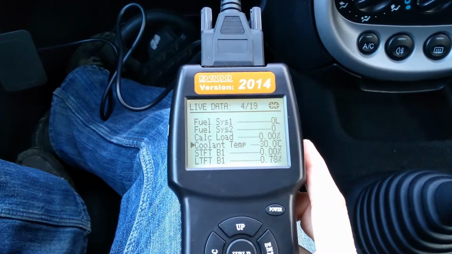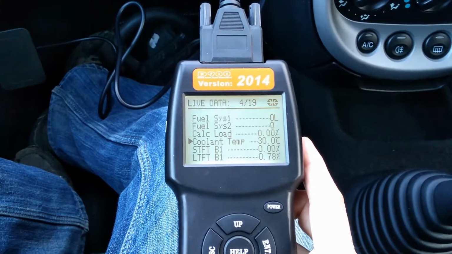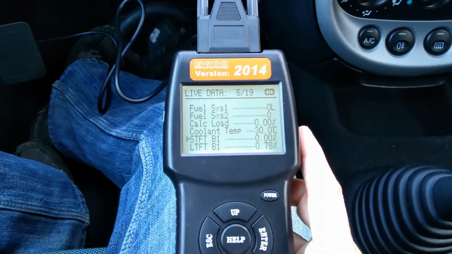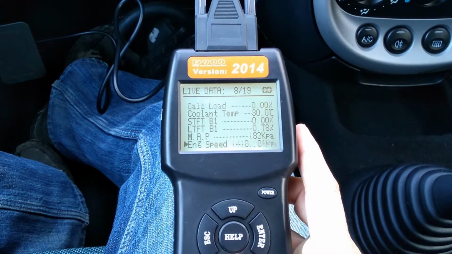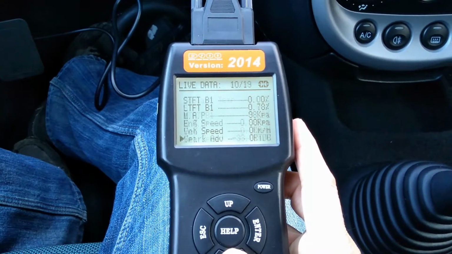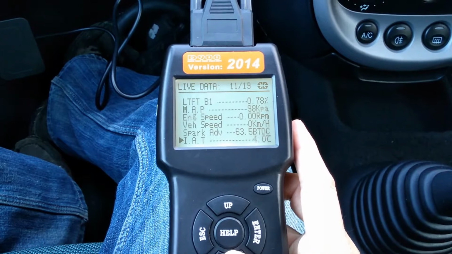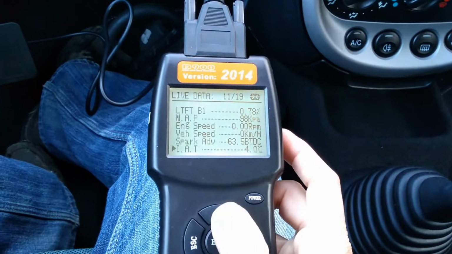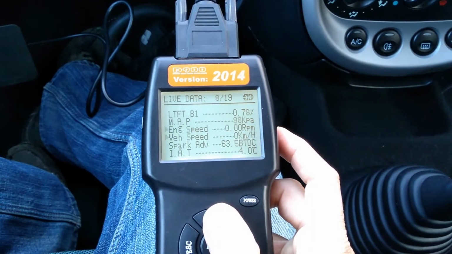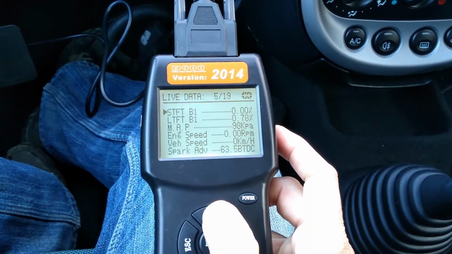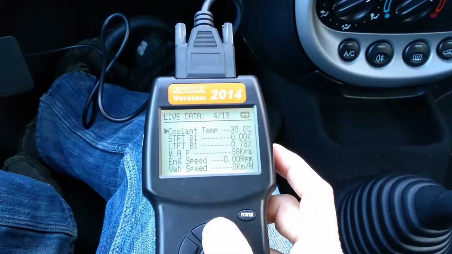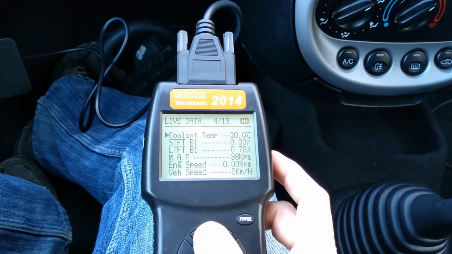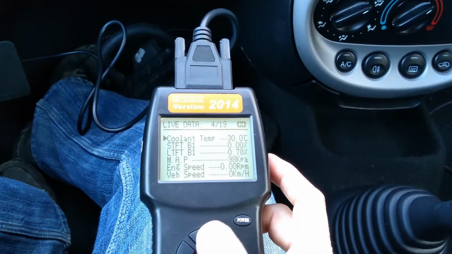Now this car hasn't been started for a good few days, and the temperature outside today is probably about 6-7 degrees C. And in fact, if we scroll down to the intake air temperature, there we go. IAT stands for intake air temperature. As you can see, it says 4 degrees. So really it doesn't make sense that the coolant temperature sensor is reading 30 degrees. I've got a feeling that that's going to be related to the cold starting problem, so we're going to look into that.